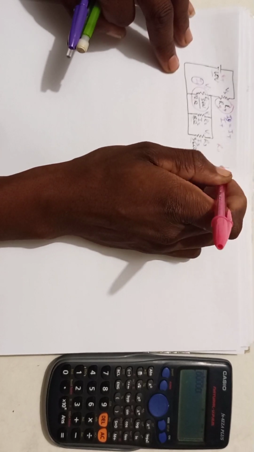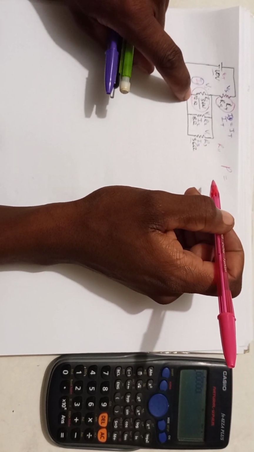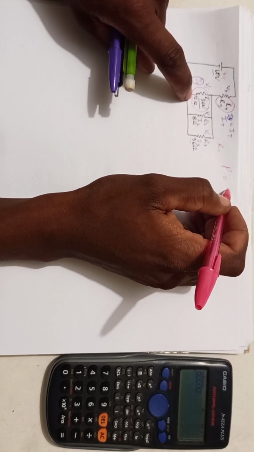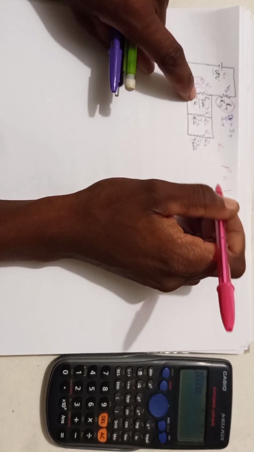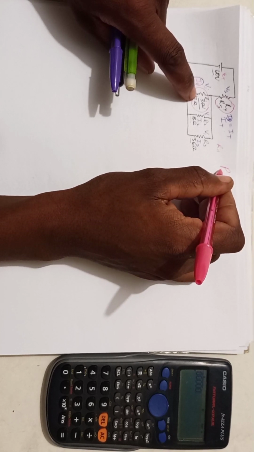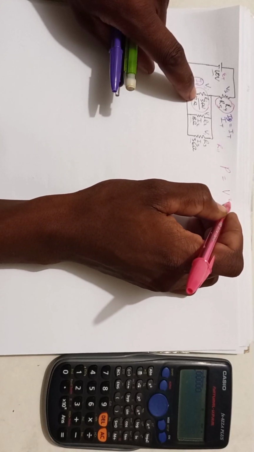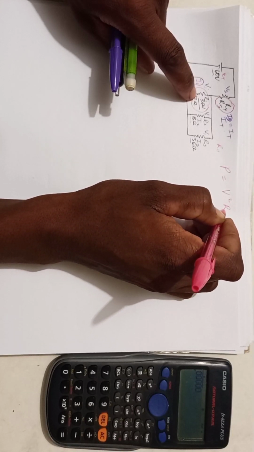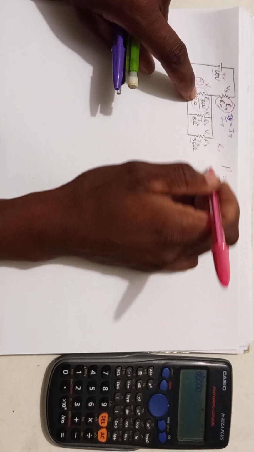So we remember that we have a formula that uses the resistance and voltage. This formula says P is equal to V squared over R. So we want V, not V squared. So let's make V the subject of the formula.